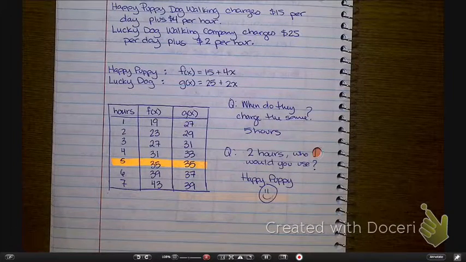Okay, so we're going to use the table to answer any questions that they've written about the situation. Does this make sense, what you're doing on your homework tonight? Yes. Okay.